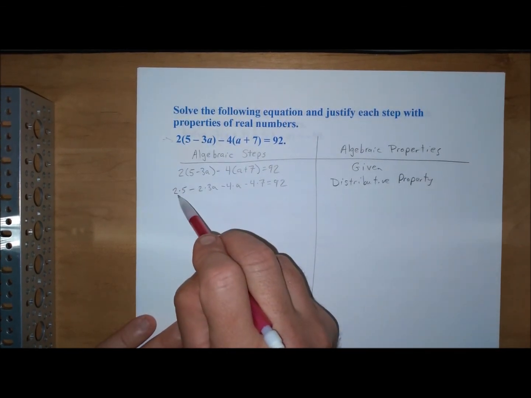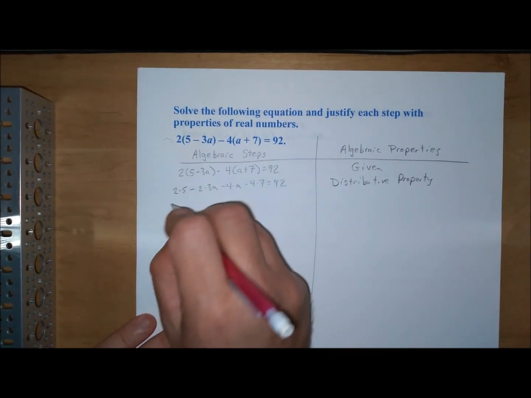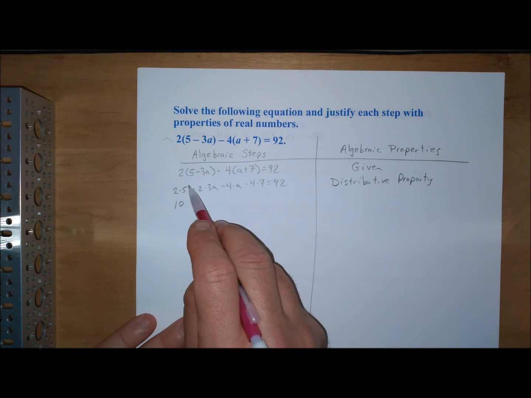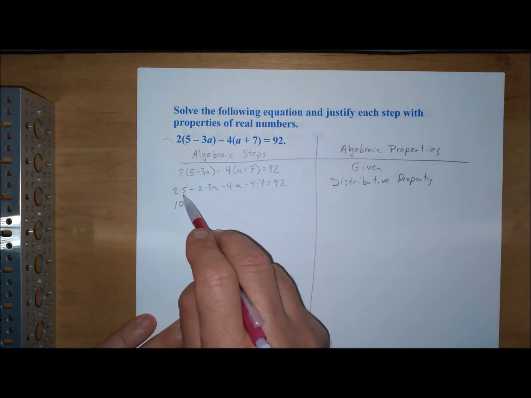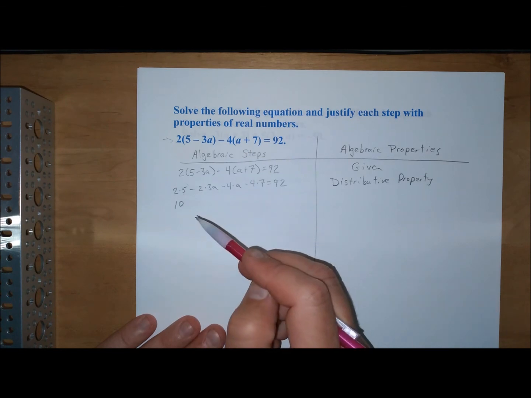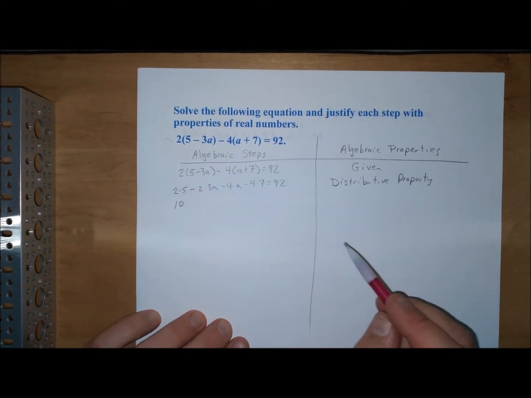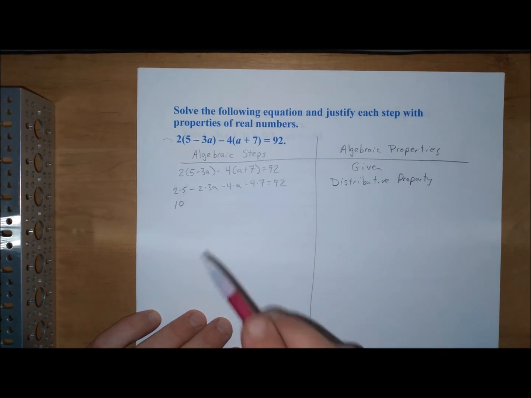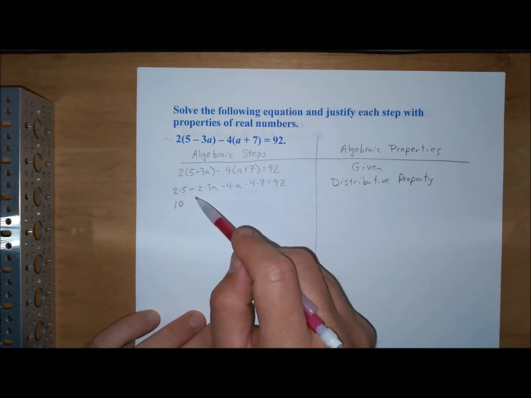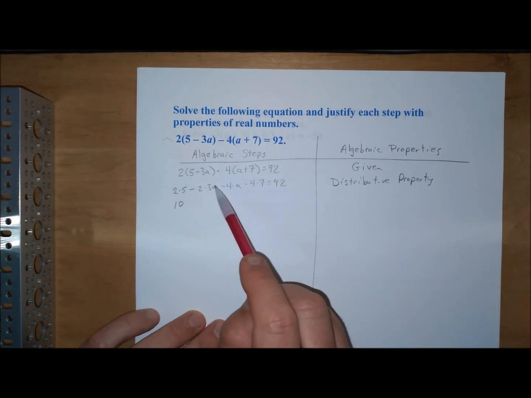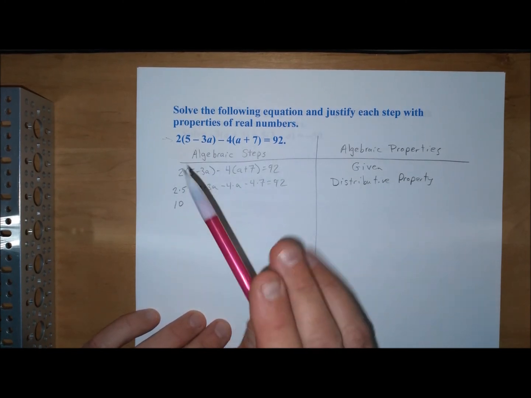See, 2 times 5 is 10. So in my next step, I'll write that. What am I doing? If I know this expression equals 10, I can substitute 10 in for that expression anytime I need to. I'm using the substitution property. So when you guys are solving a problem like this, if you distributed and you wrote 10 minus 6a, then essentially you've done two things.